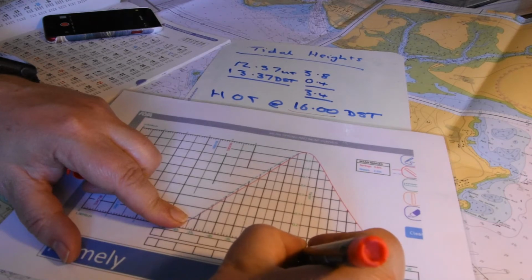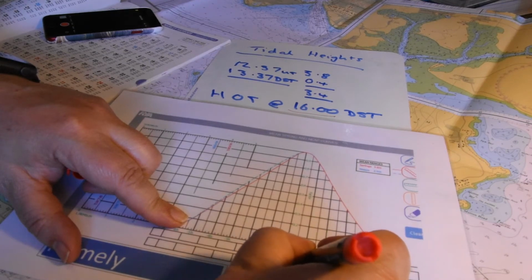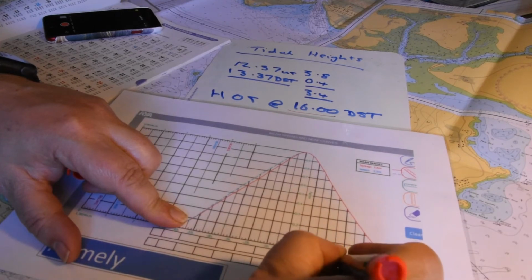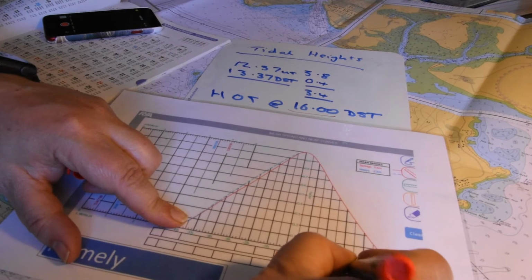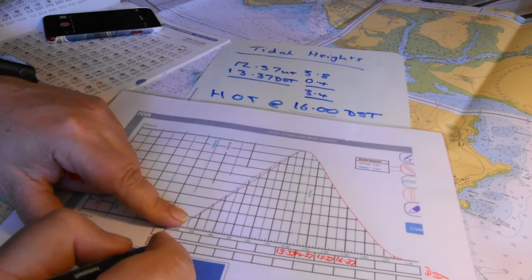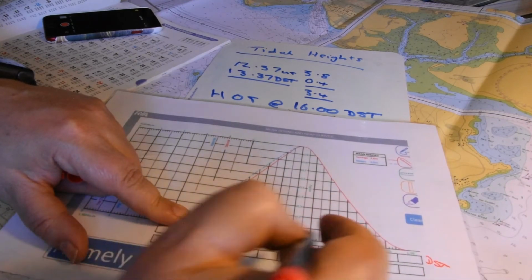So 13:37, 14:37, 15:37, 16:37. These are all DST. 17:37, and so on.